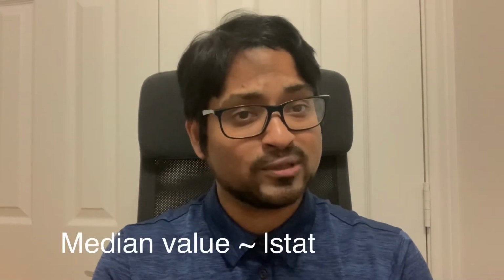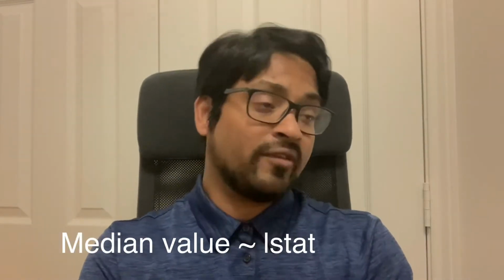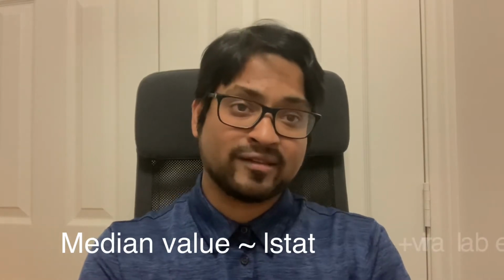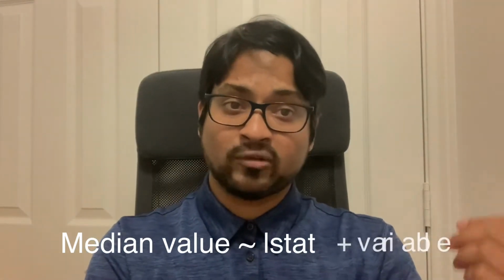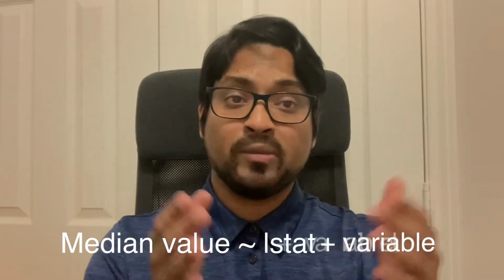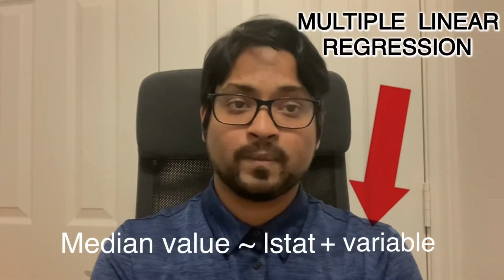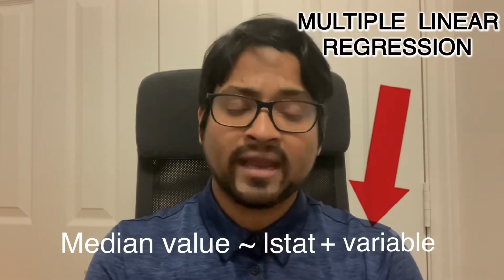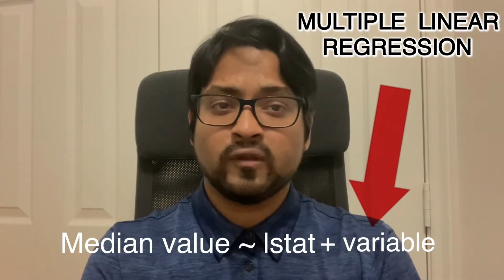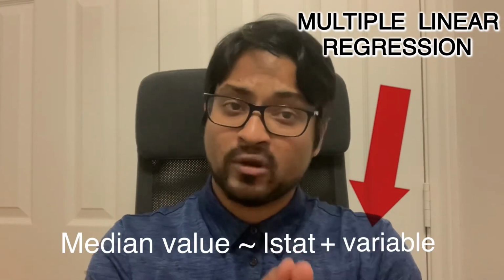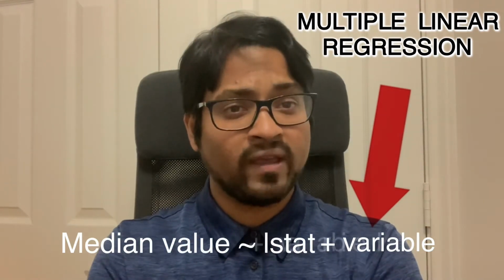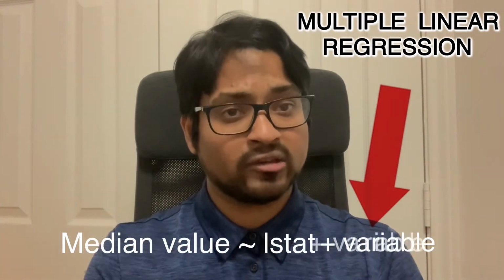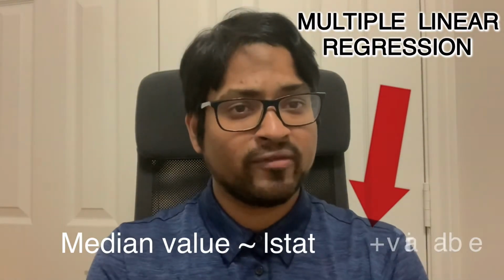So then what is multiple linear regression? It's nothing but using more than one predictor variable in your model. Like suppose I add one more variable to LSTAT and I use those two variables to predict the median house value, then it would be an example of multiple linear regression. If you remember, in the dataset we had 13 predictor variables. So as soon as you use more than one variable in your model building phase, it will be called multiple linear regression. I guess that will clarify the difference between single and multiple linear regression for you.